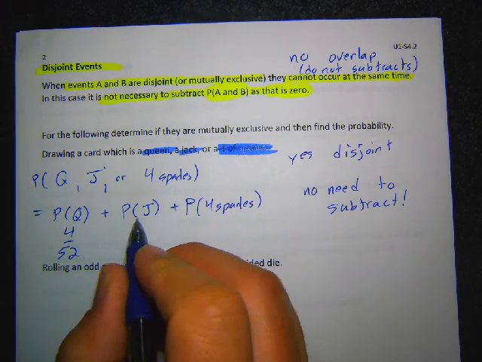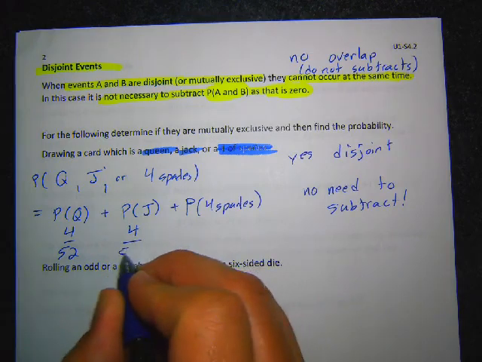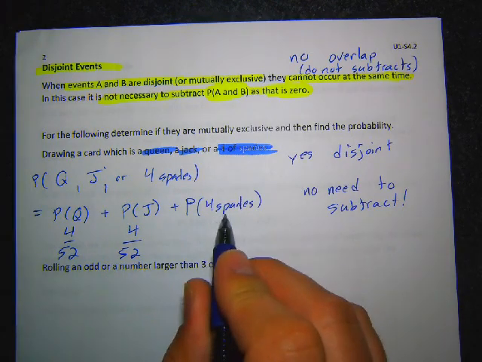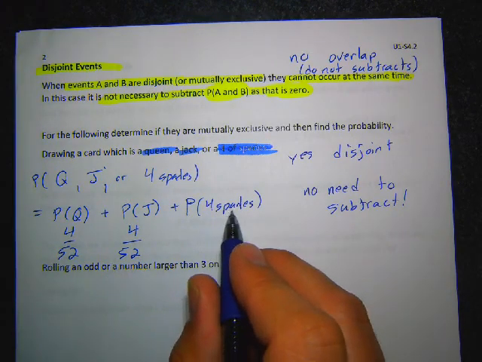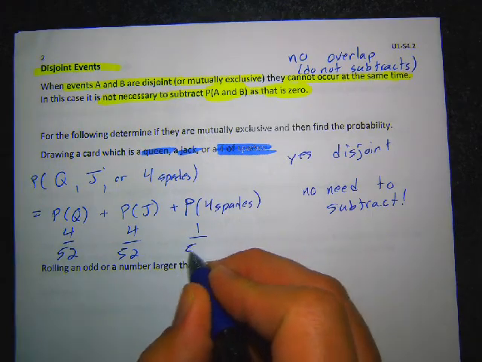Same thing with jacks, right? There's 4 jacks, just like there's 4 queens. The 4 of spades is one specific 4. There's only one 4 of spades. There's only one of those out of the 52 cards.